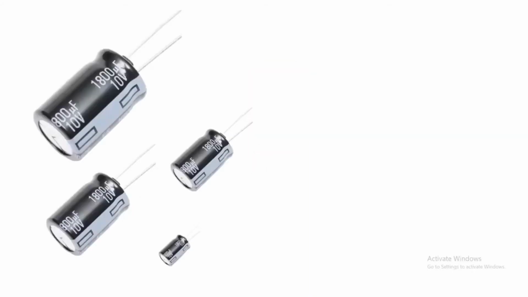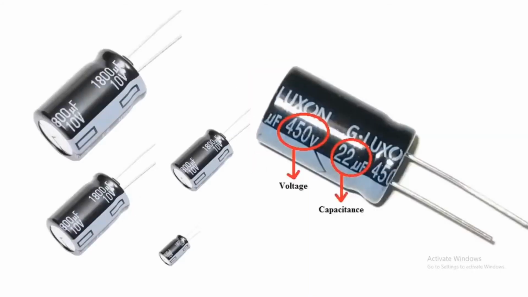There are different sizes and different values of capacitors. The values depend on the voltage and microfarad. The voltage means the capacitor has the ability to work at that much voltage, while the microfarad means the capacity, how much current the capacitor can store.